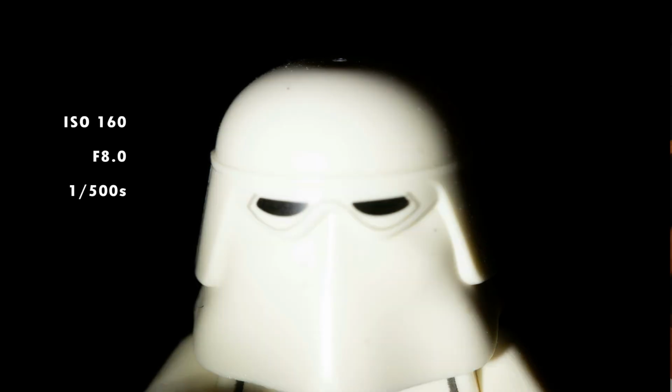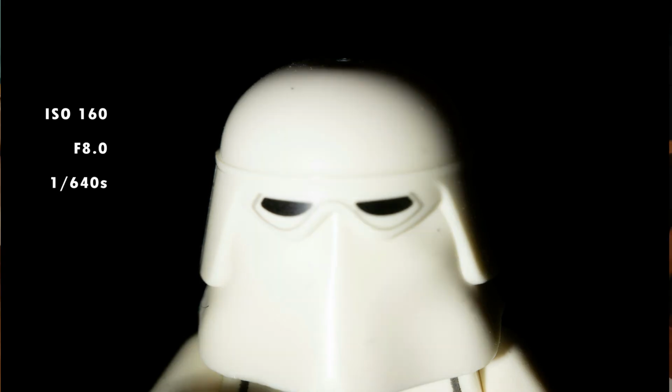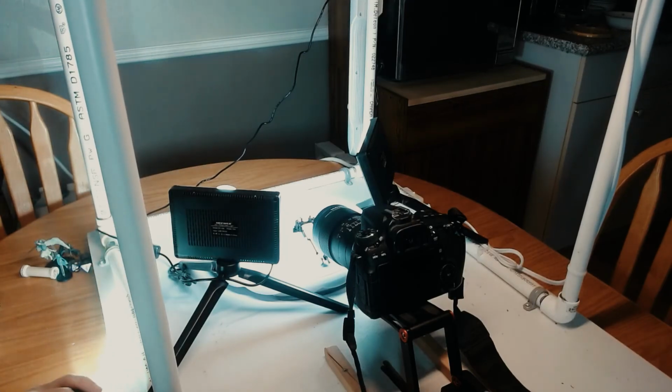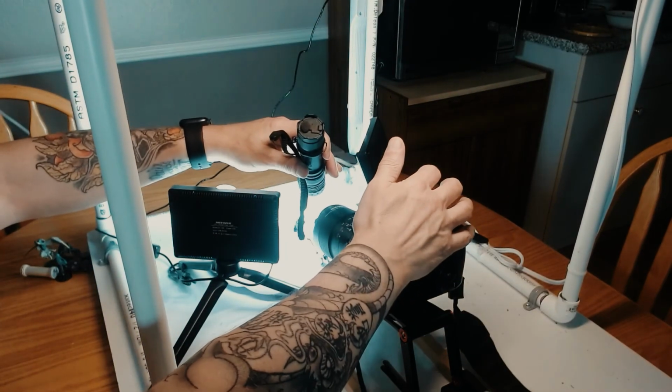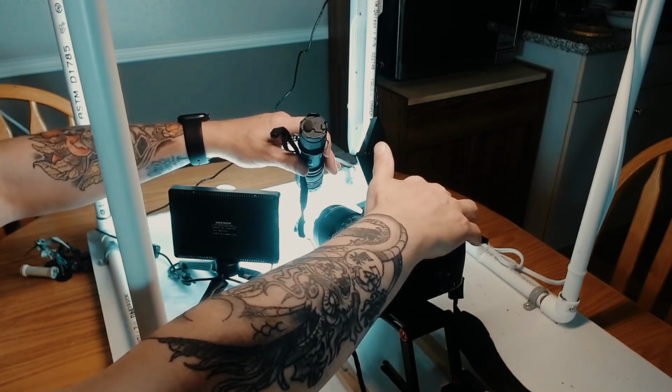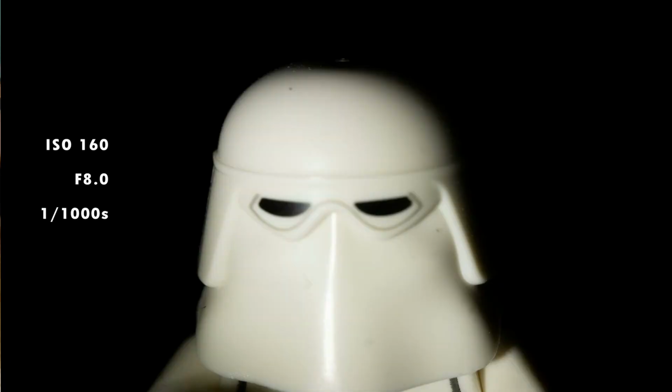And keep going. Let's see, what are we at there? 1/800th of a second. I believe it was right about there. We'll go one more to 1/1000th of a second. And you can see exactly what kind of difference that makes just by adjusting your shutter speed.